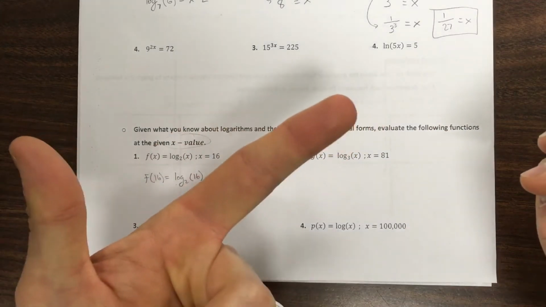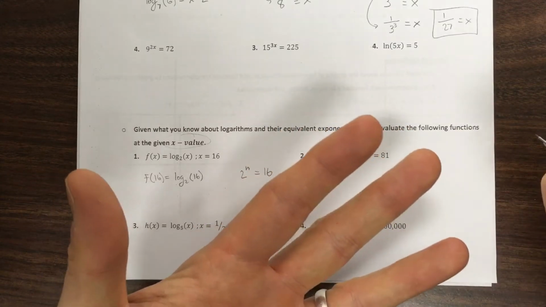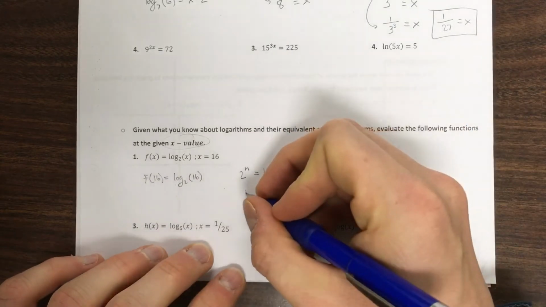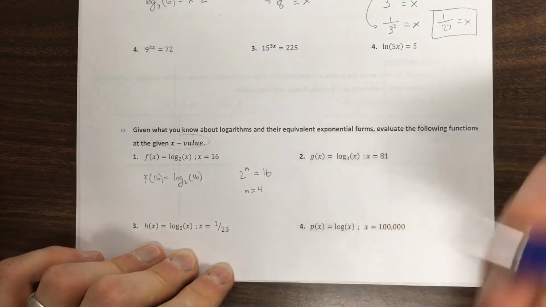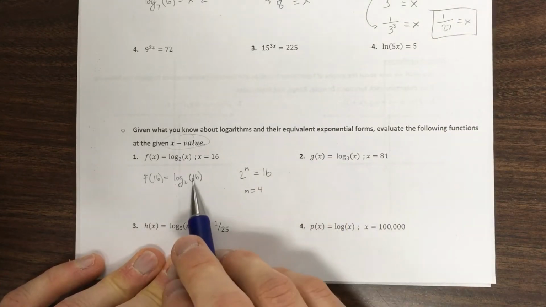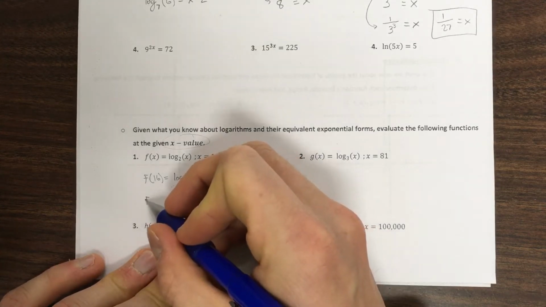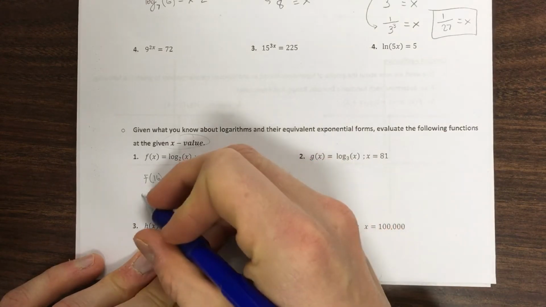2 times 2 would give us 4, times another 2 would give us 8, times another 2, 16. So because we're multiplying 2 by itself 4 times, n would be 4, which means that here, this logarithm, if we plug 16 into log base 2 of x, then our value would be 4.